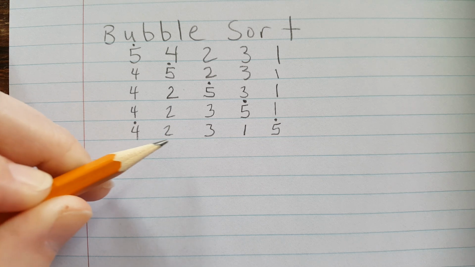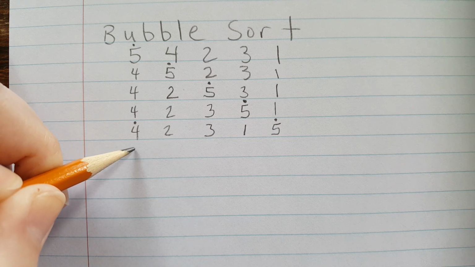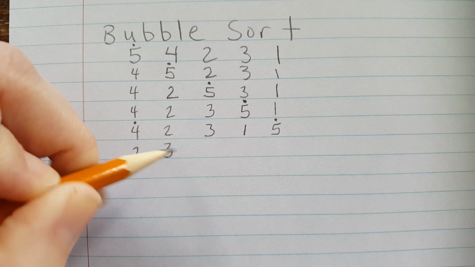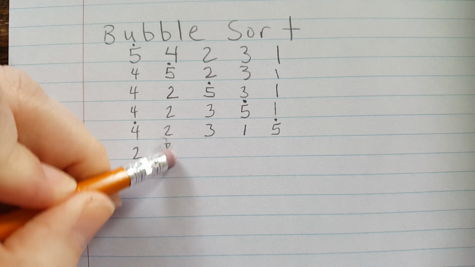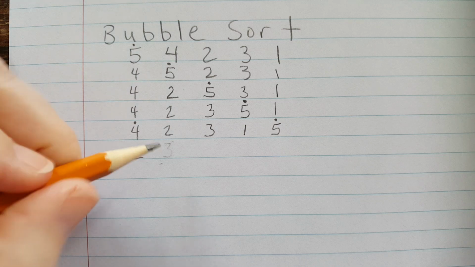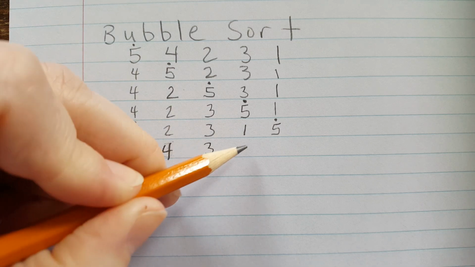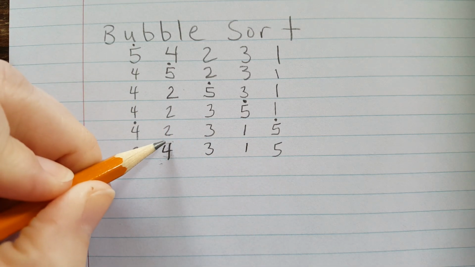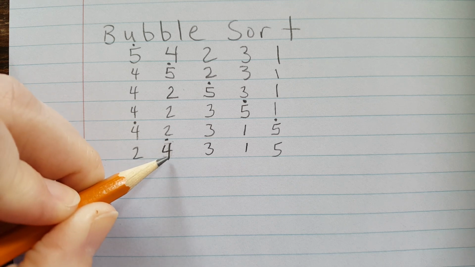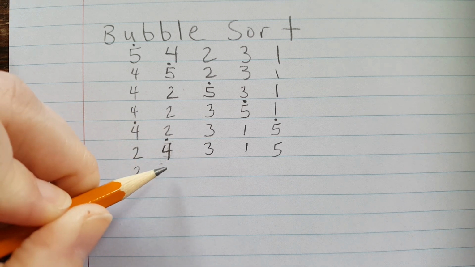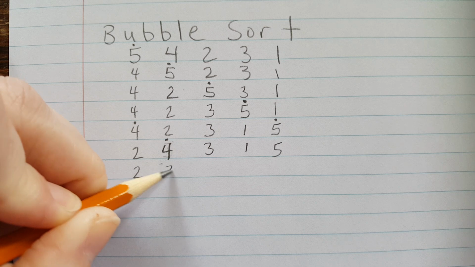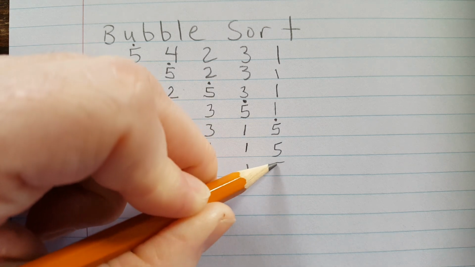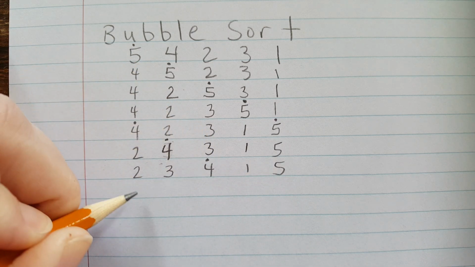So now I compare 4 and 2, and 4 and 2 are out of order, so I swap them. Oops, not 3, 4. There we go, sorry. Now I move my dot along, and now I'm comparing 4 and 3. So 4 and 3 are out of order, so I'm going to swap them. And I move my dot along.